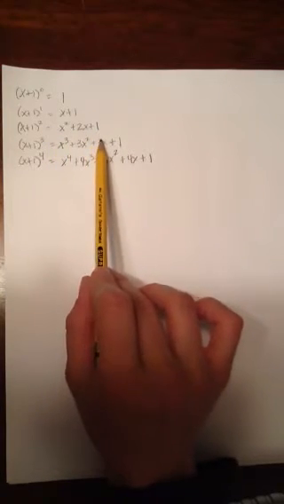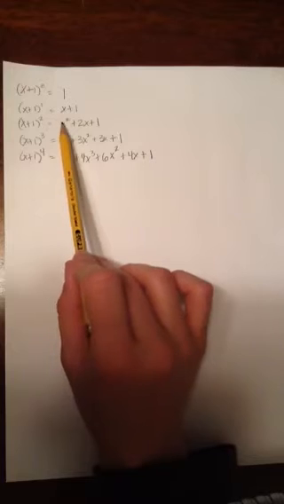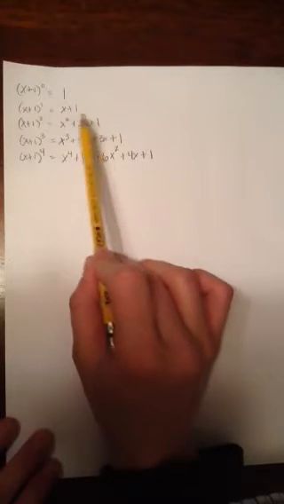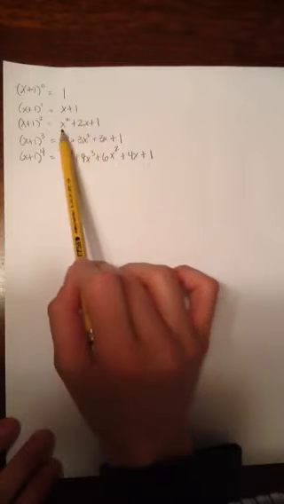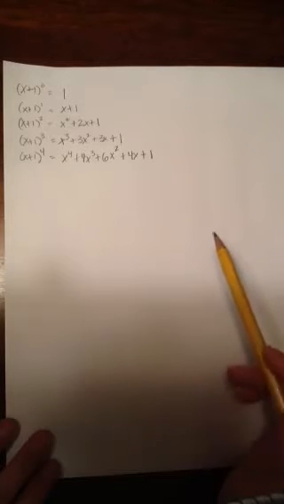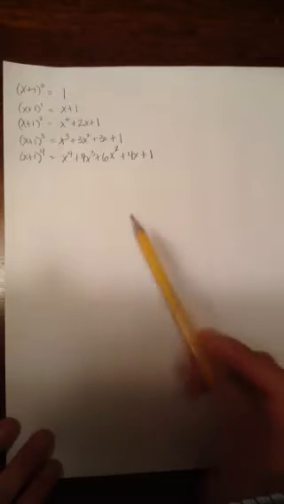So you could also take this and use the other pattern that we had when you're squaring a trinomial: square this, square this, square this, twice this product, twice this product, twice this product. And then that would give you the same answer as well.